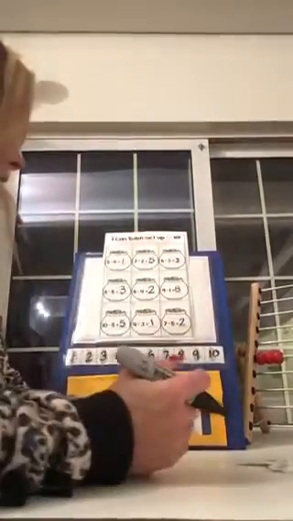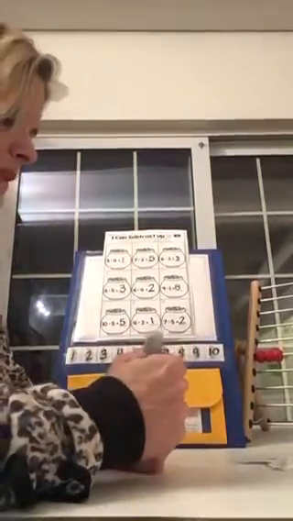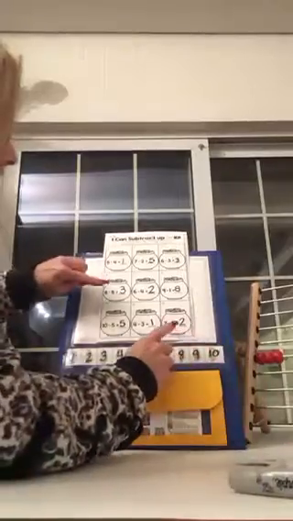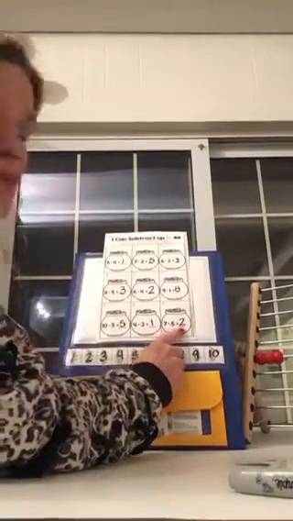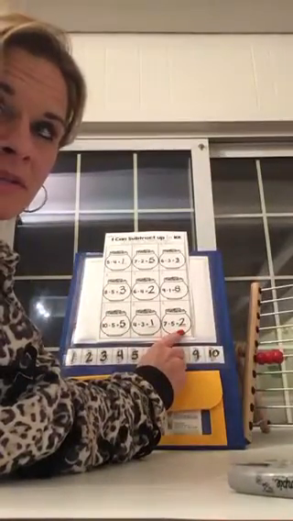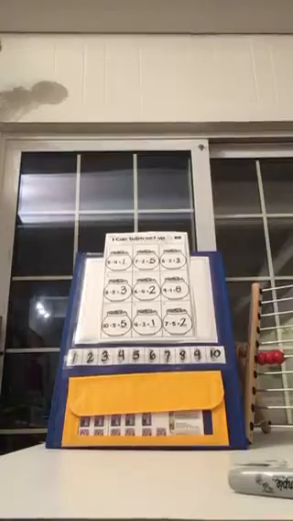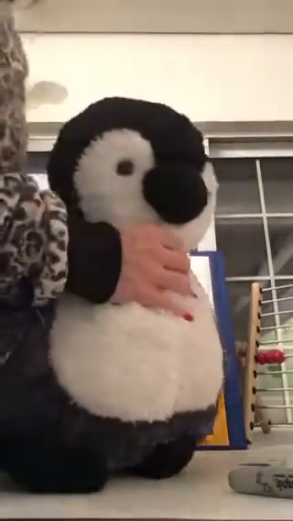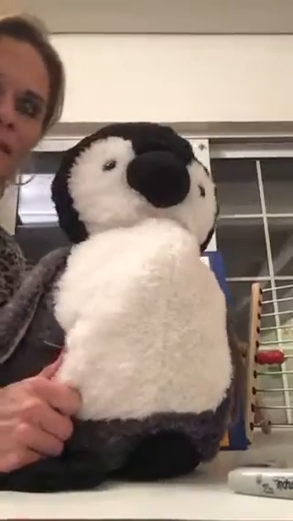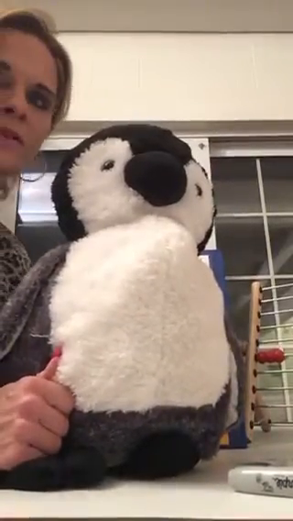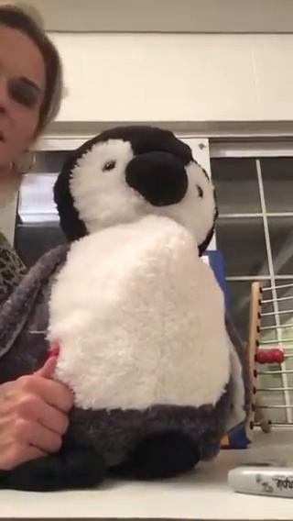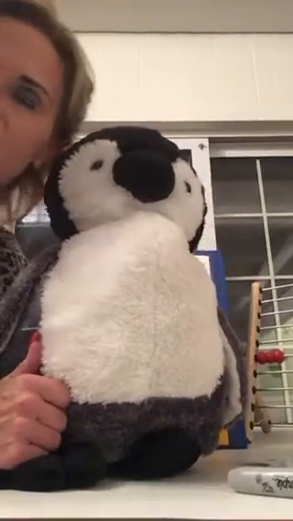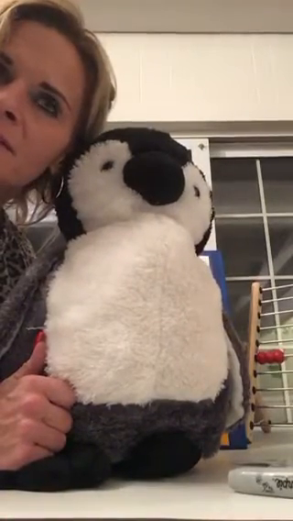I've been thinking about something. Could I say that if you take away 5, you're always going to end up on the number 2? Let's ask Puzzle Penguin. I think he's back here. Oh, he is. Puzzle, what do you think? If I'm taking away the same number, if I take away a 2, am I going to always end up with the same number? You think so, Puzzle?